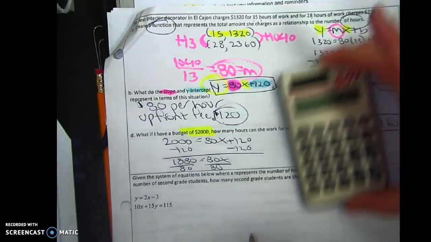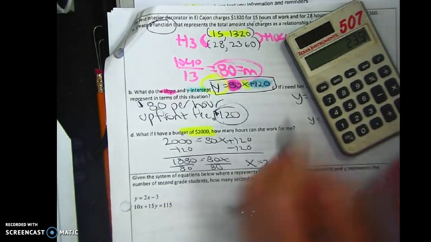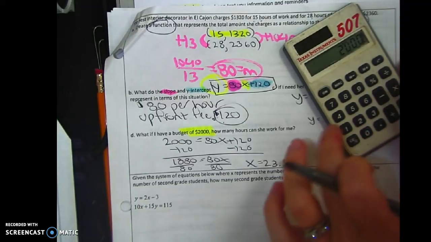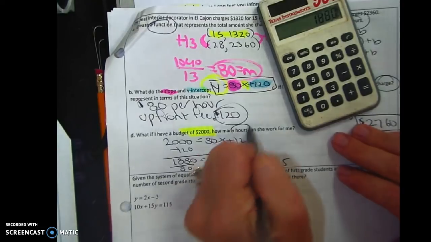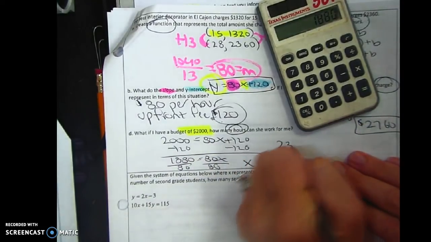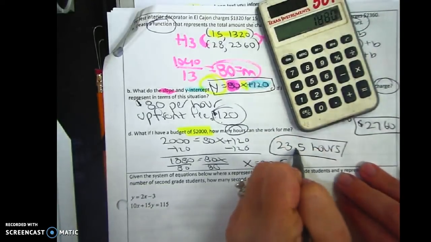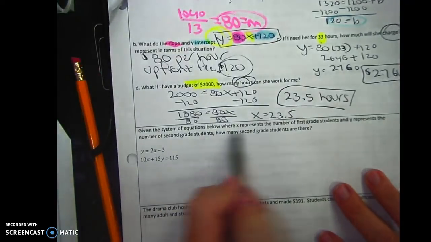Okay, and I get 23.5. Okay, what does that mean? It means how many hours can she work for me? 23.5 hours. You're going to lose a point if you just tell me 23.5.